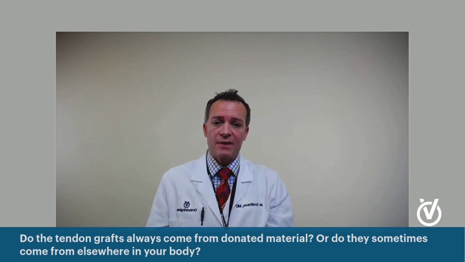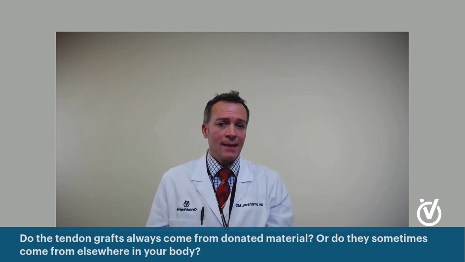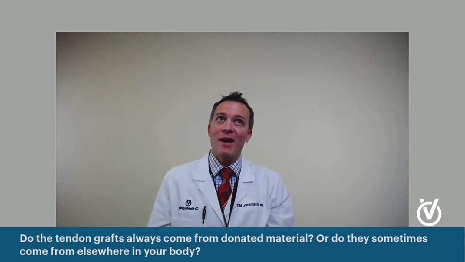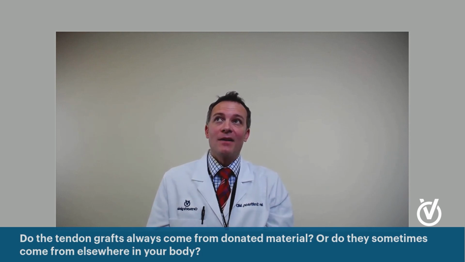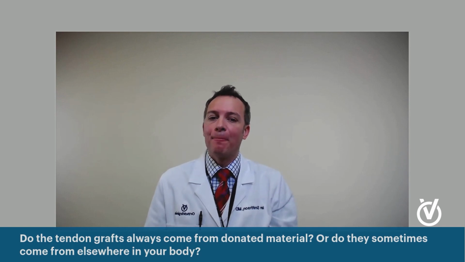The other thing that's advantageous about using the allograft is, primarily I use Achilles tendon allograft, which is a very big and thick tendon. Nobody wants to have their Achilles tendon taken as an autograft, meaning from themselves, because then it would be really hard to push off and walk. Nobody has made a synthetic version of this that is workable at this point in time.